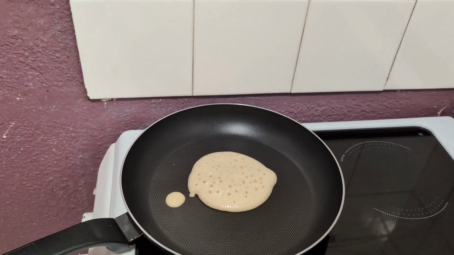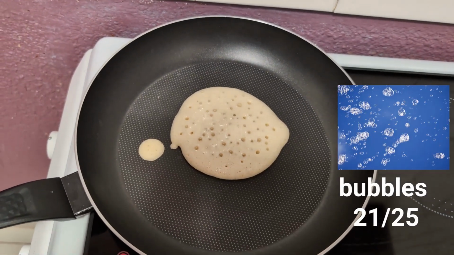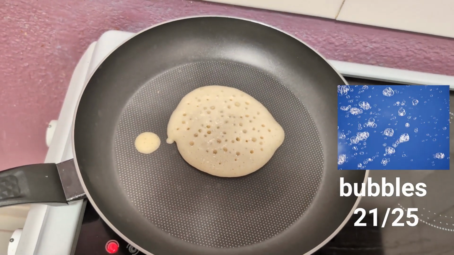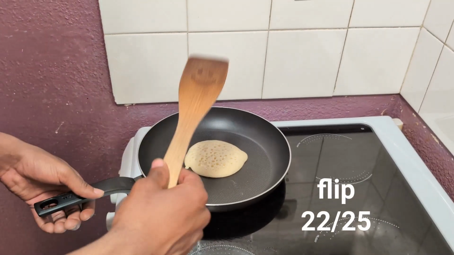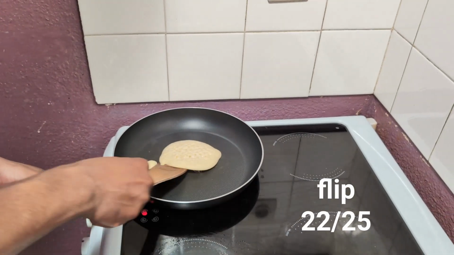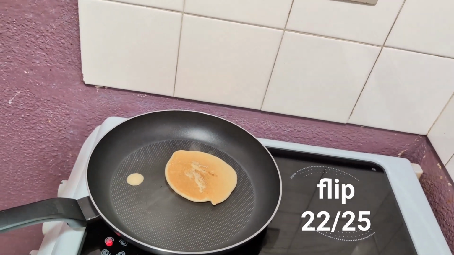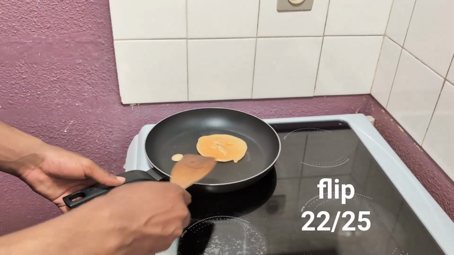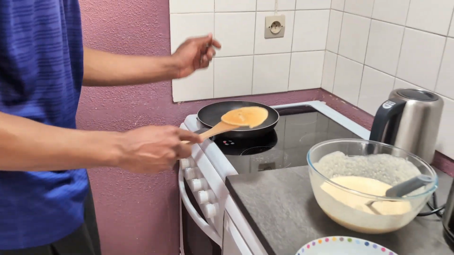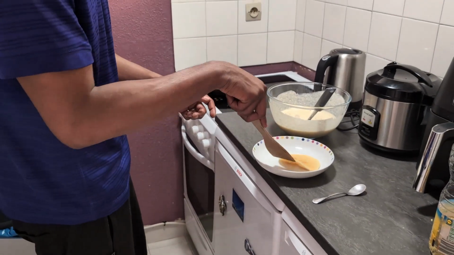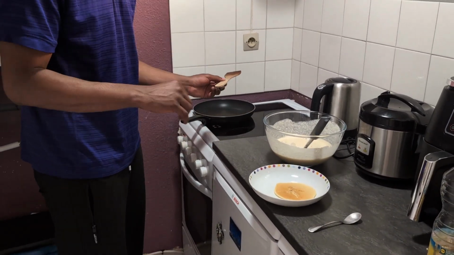All right, you see the pancake? If you have little bubbles, very good English term, bubbles. If you have bubbles coming out of the pancake, you know it's almost ready. Now I'm gonna flip the pancake, flip, and it's good. All right, the first pancake is ready. Gonna take it out of the frying pan, put it on the plate, and continue the process till it's all finished.